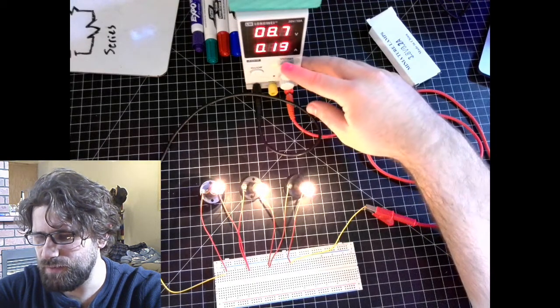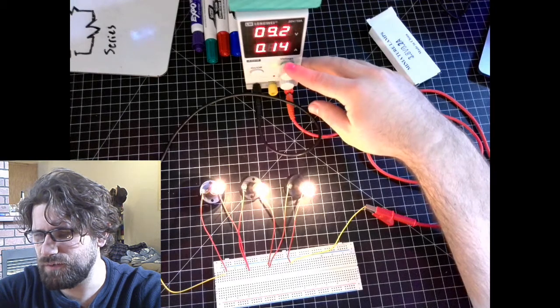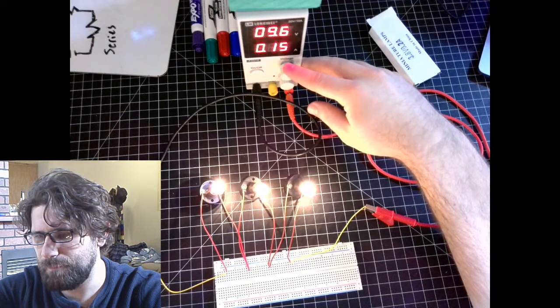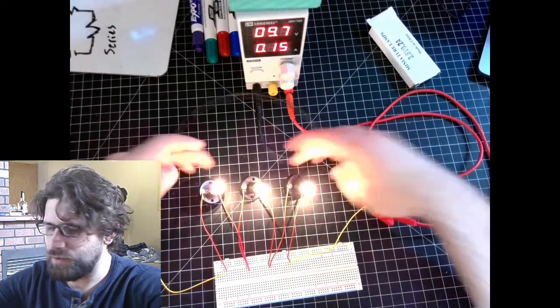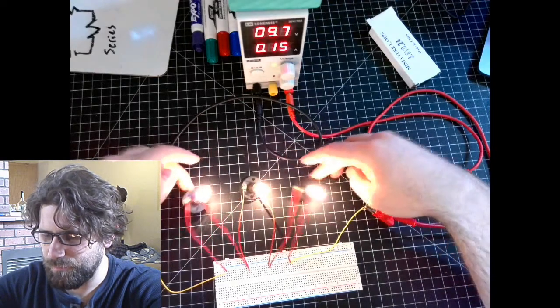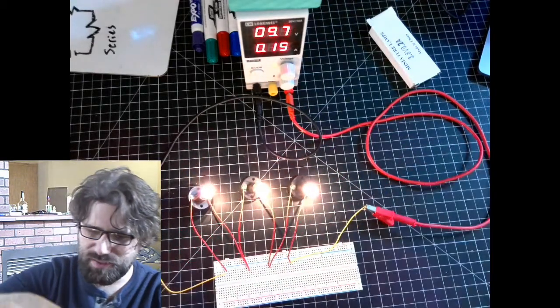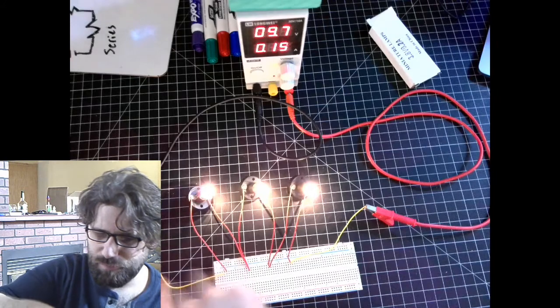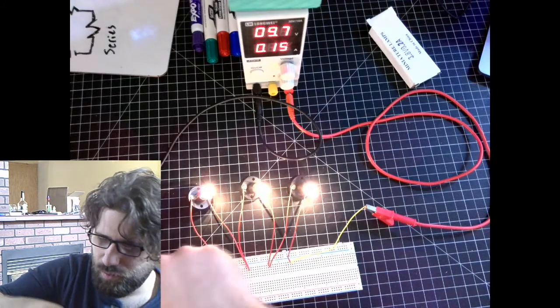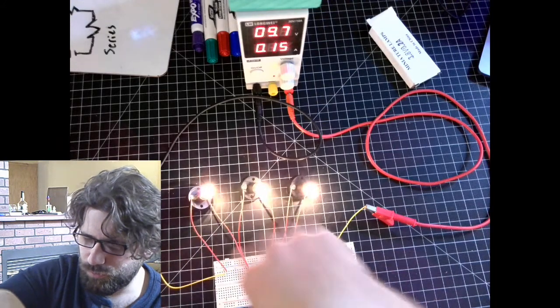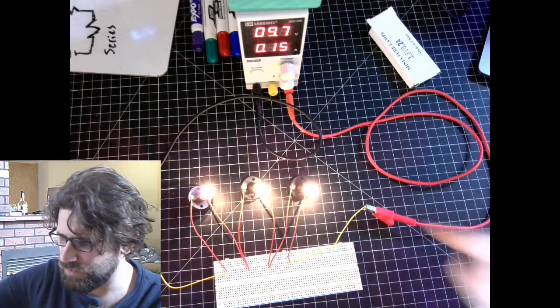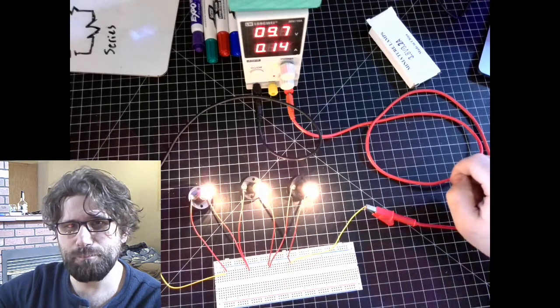And these, I know these can take at least 150 milliamps, so let's bring it up. So there we go. We've got a good brightness going here. And so we can see, based on my configuration, I've got current going in through my black lead, going through each of these, and coming out my red lead.